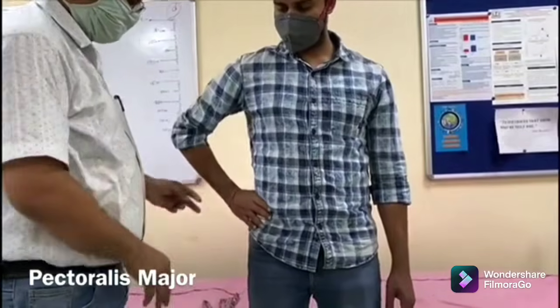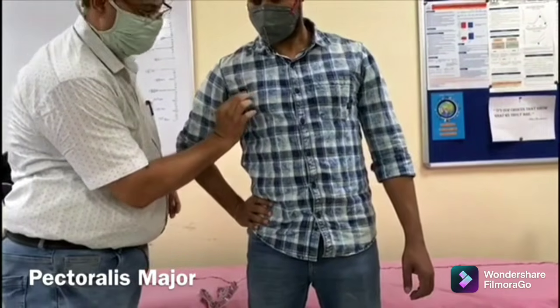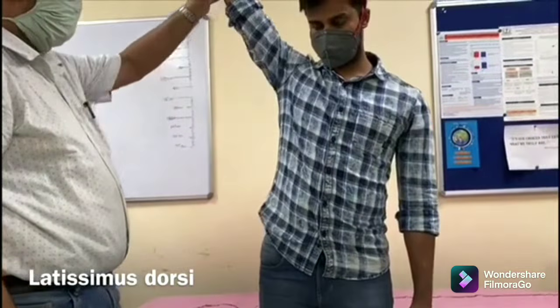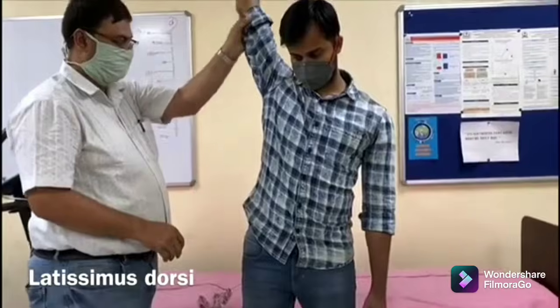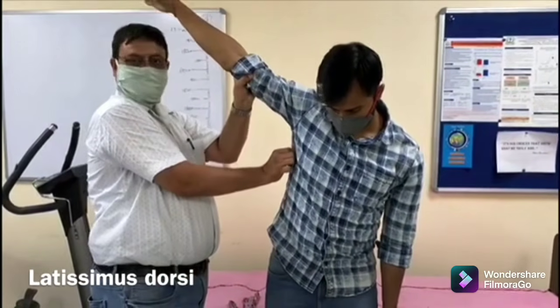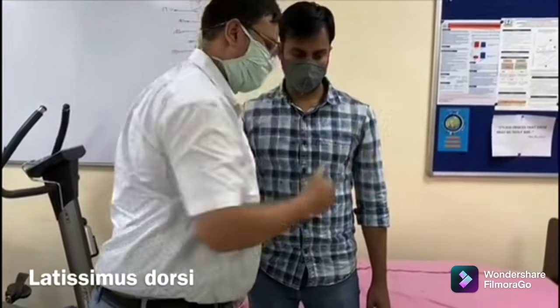Testing the power of muscles of the trunk. Pectoralis major. Ask the patient to place his hand on the pelvis and to push it down. If the muscle is contracted, power is normal. Latissimus dorsi. Ask the patient to straighten out his arm at 90 degrees and push it against the examiner's resistance. If the muscle is contracted, the power is normal. All the examination needs to be done on both sides.